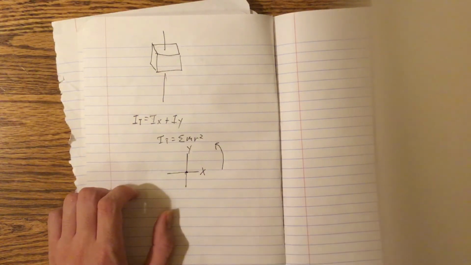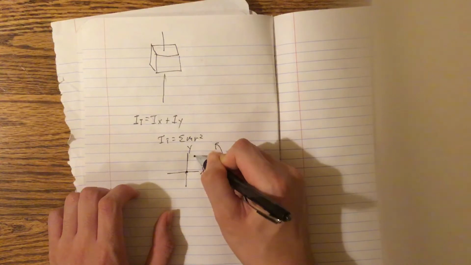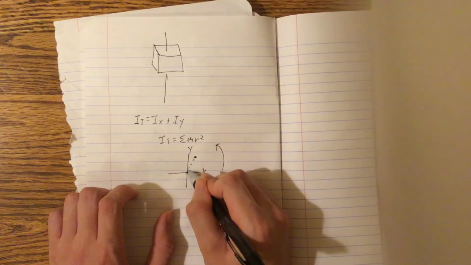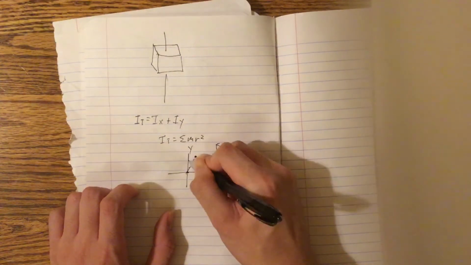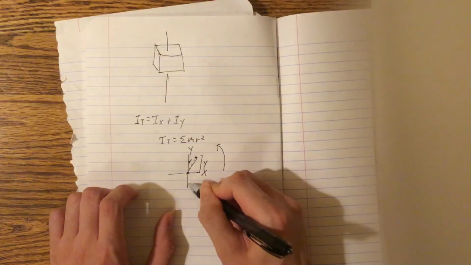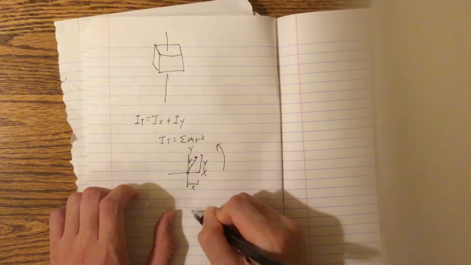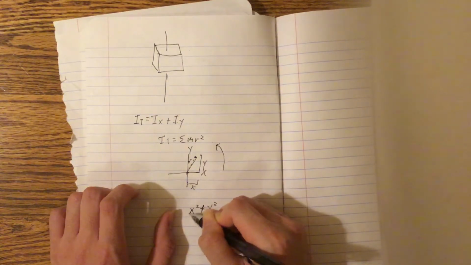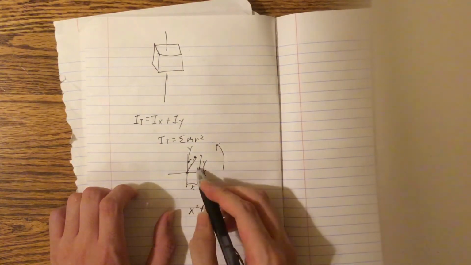And let's say a point is randomly here. Then what's its r? Well, its r is going to be this length right here, right? And this would be y, and this would be x. Hence, x squared plus y squared would equal r squared by Pythagorean theorem.